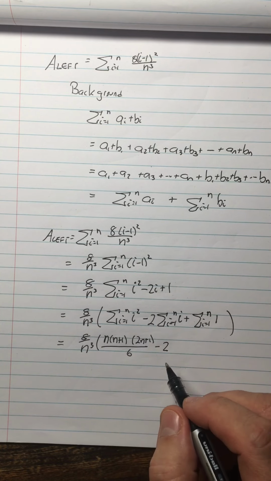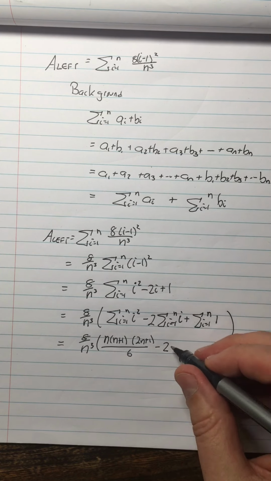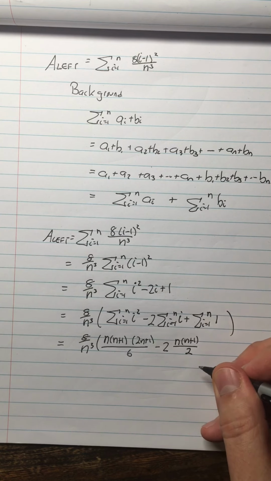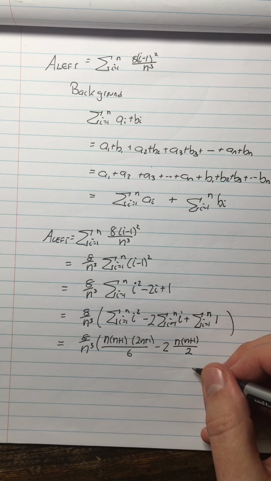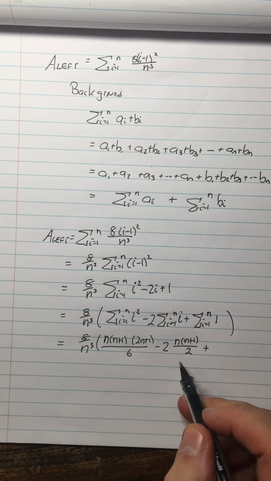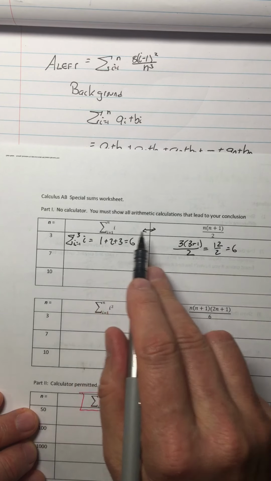Well, no, I was going to distribute out the 8 over n cubed. I'll do that in a later step. Okay, so 2 times n plus 1 over 2, right? And then plus, where did I get that from? Where did I get the n plus 1 over 2? Got it from here.